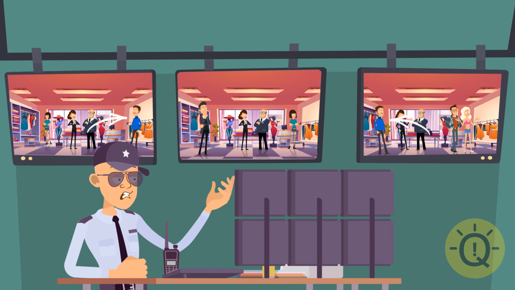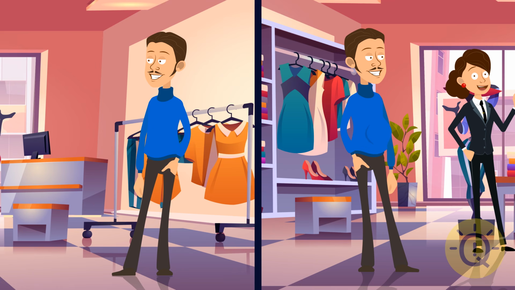It's the man in the dark blue sweater. His belly miraculously became larger after he spent some time in the store. He must be hiding the t-shirts under his sweater.